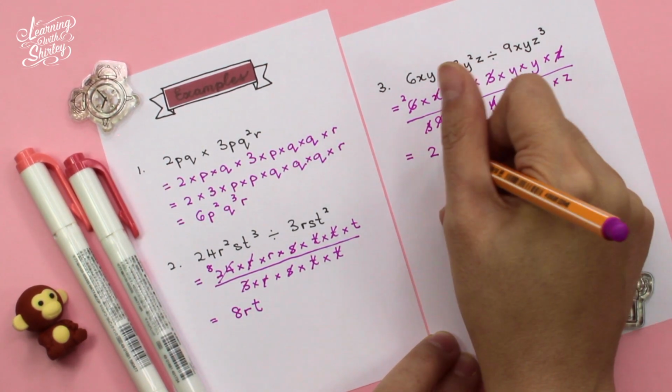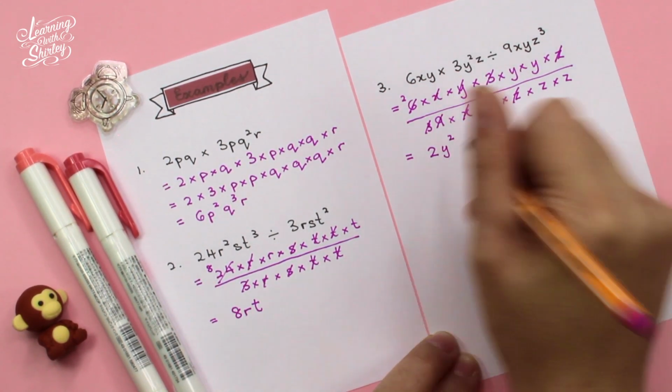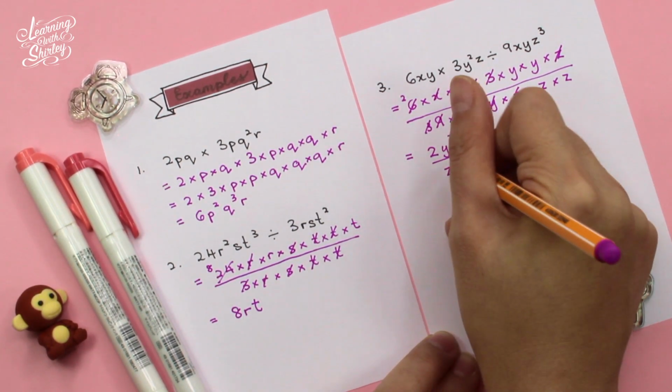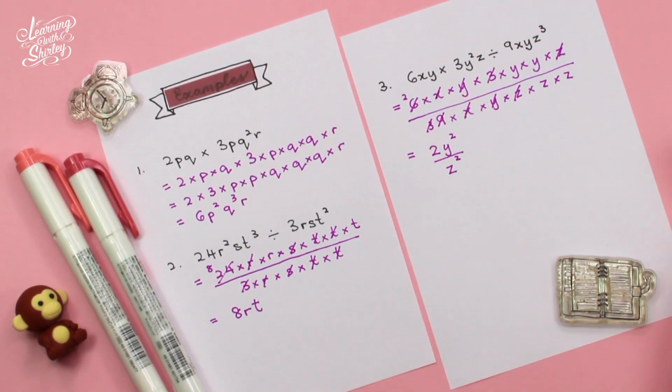Y times y is y squared over z times z is z squared. So that's the answer.